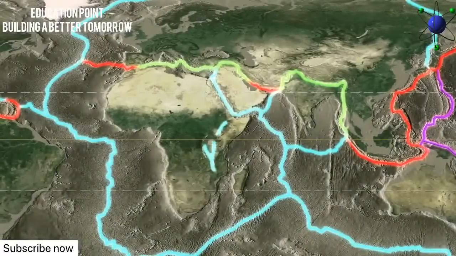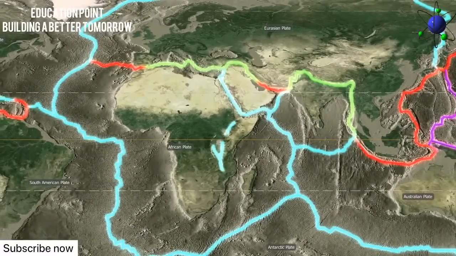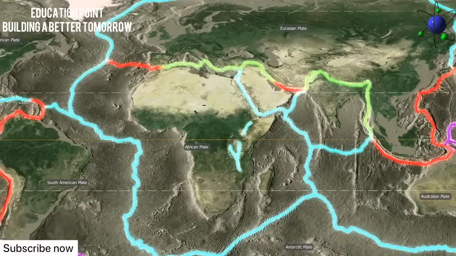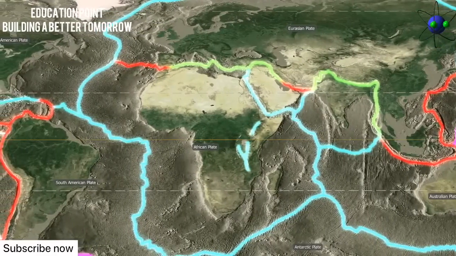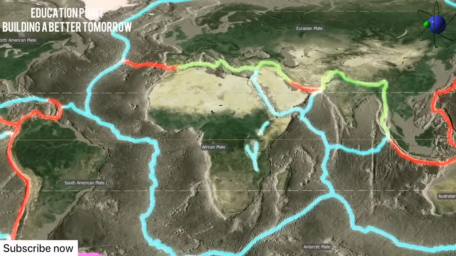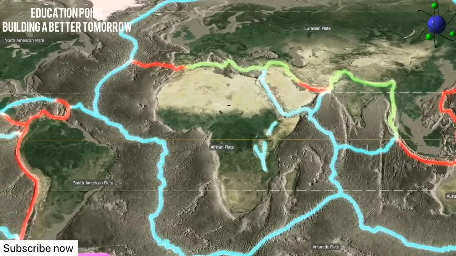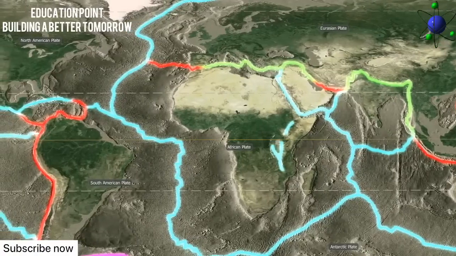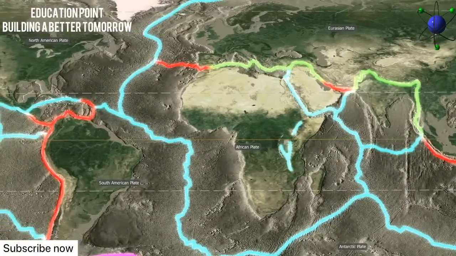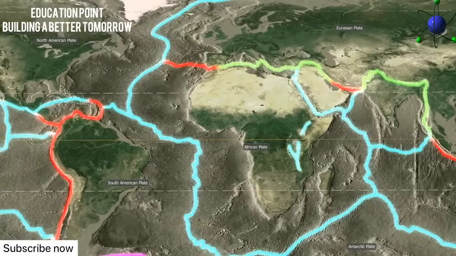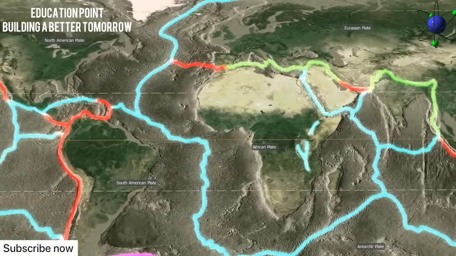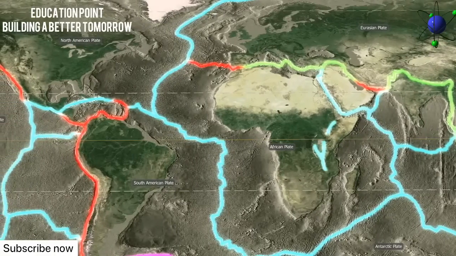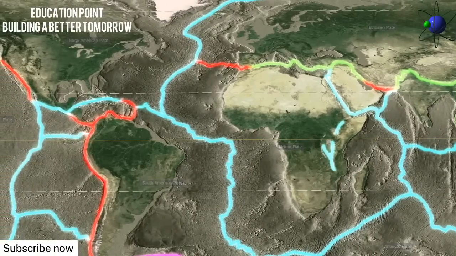The lithosphere is not uniform. It is broken up into tectonic plates of different sizes. Today, we know of 7 major tectonic plates and a number of other smaller ones, which all move in relation to each other. The 7 major tectonic plates are the African plate, the Eurasian plate, the North American plate, the South American plate, the Pacific plate, the Indo-Australian plate, and the Antarctic plate.